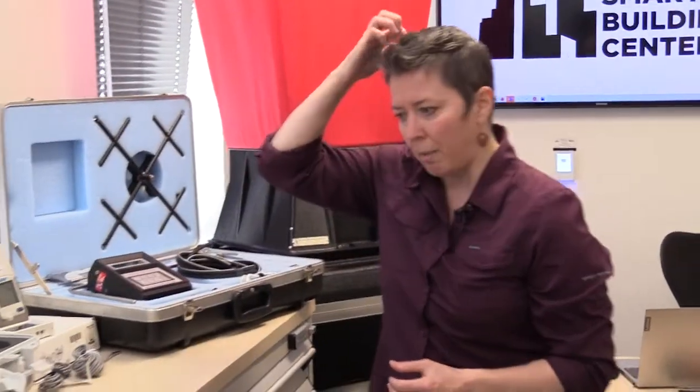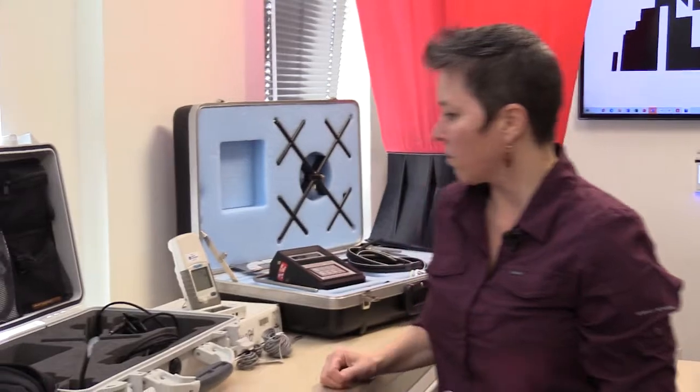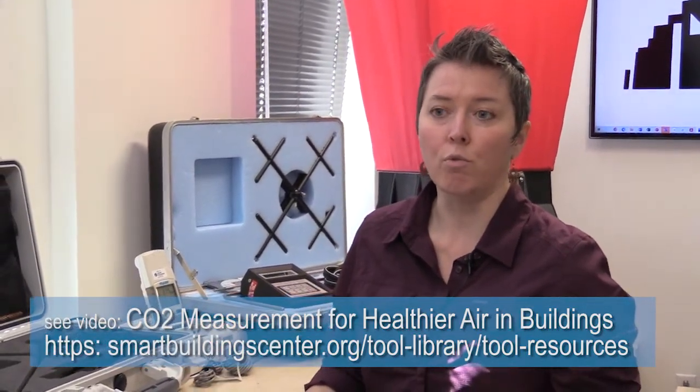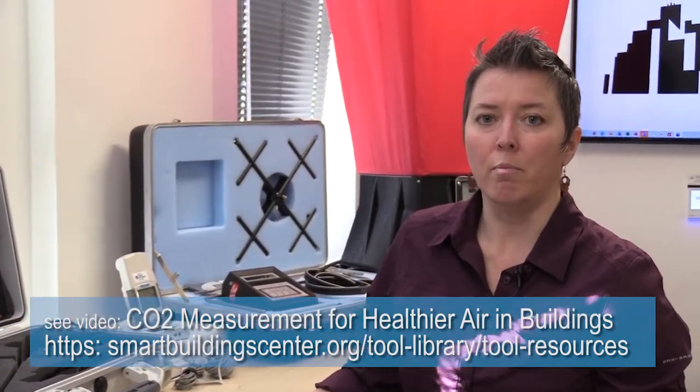So next I want to talk about the CO2 measurements. So CO2 can be used as a proxy for understanding the levels of outside air you're bringing into a building. So the outside air level is typically around 400 parts per million CO2. So the closer to that level you have, the closer you can figure you are to outside air levels, which is what you want to dilute the air for mitigating airborne infectious disease.